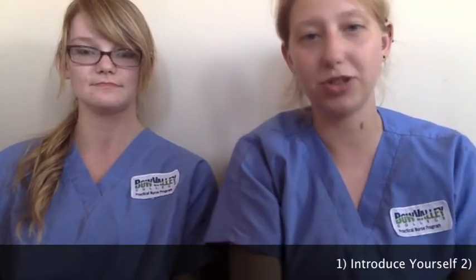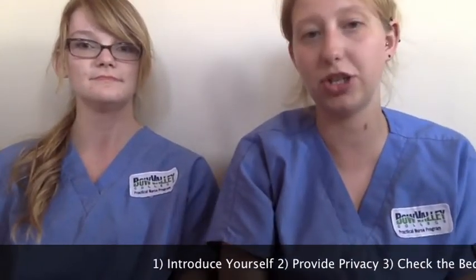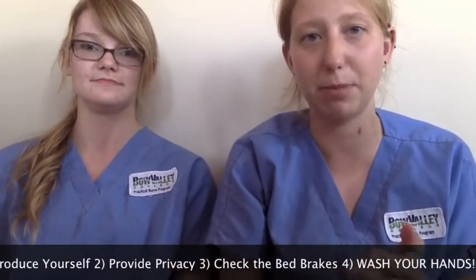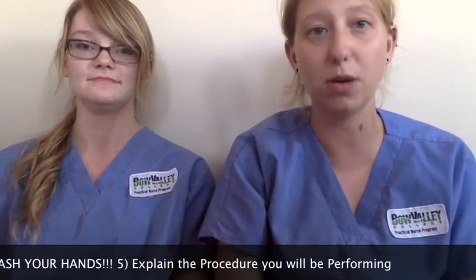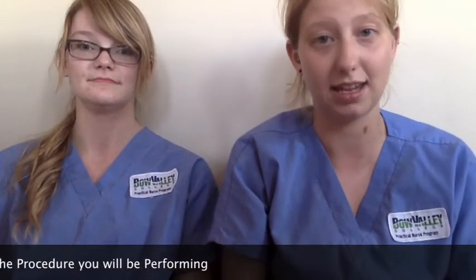Make sure you bring your pill and your MAR along with you. So once you're in the patient's room, introduce yourself, of course. Make sure to provide privacy, check the bed brakes, and don't forget to wash your hands. That's very important. Explain what you are going to do before actually doing anything.